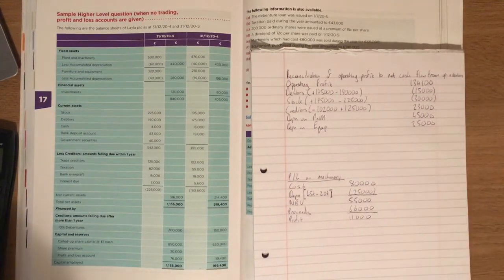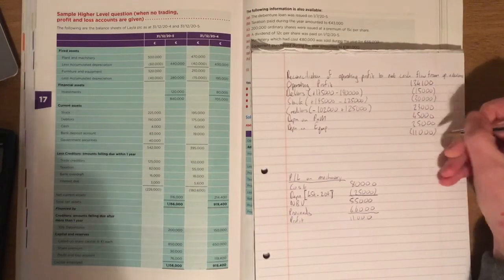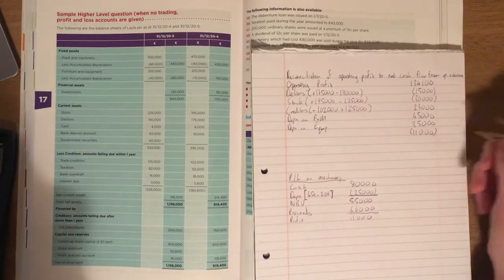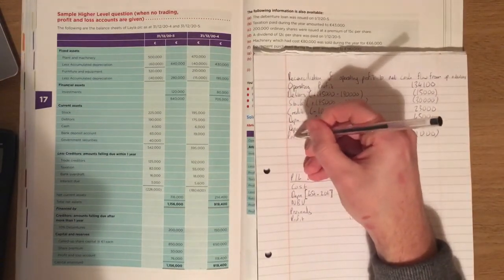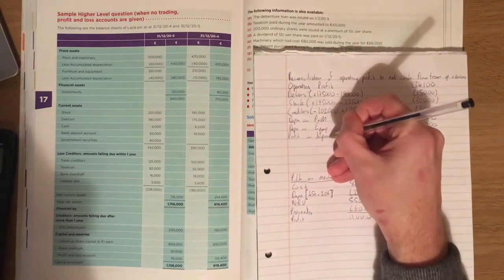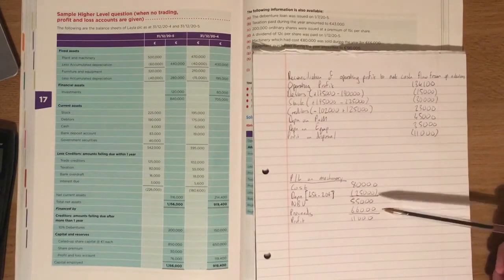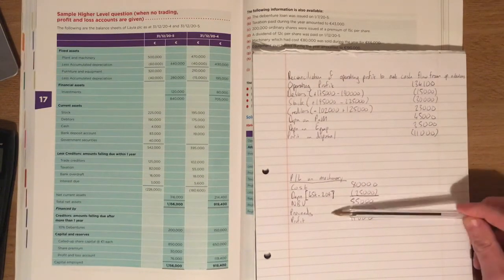So remember, what you're doing is you're undoing that non-cash stuff. So you're actually going to take that 11,000 away. Okay, so profit on disposal. All right, so that 11,000 is comparing proceeds to this net book value.